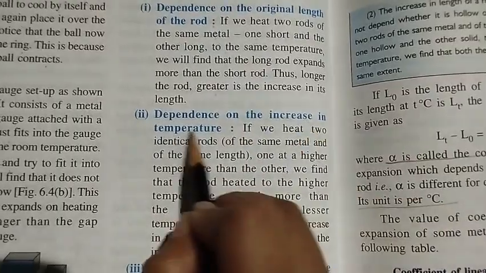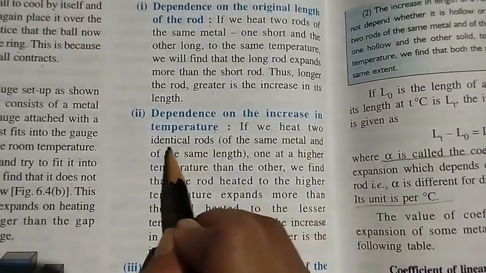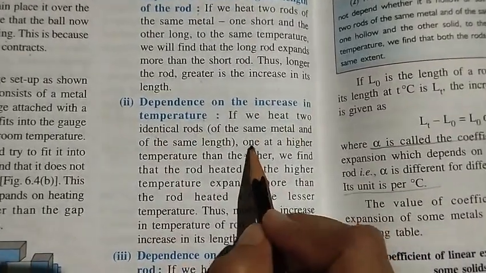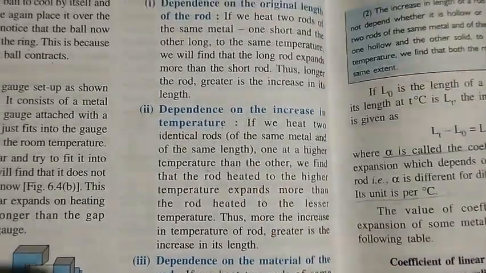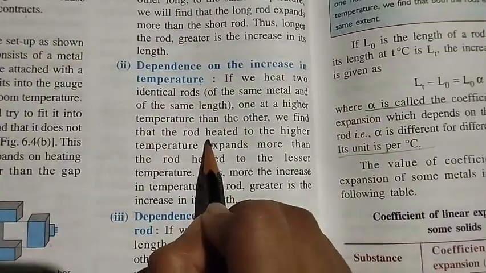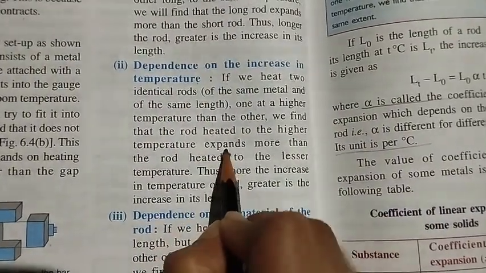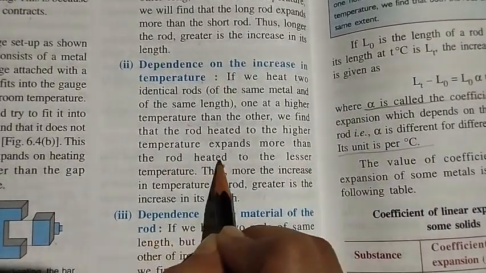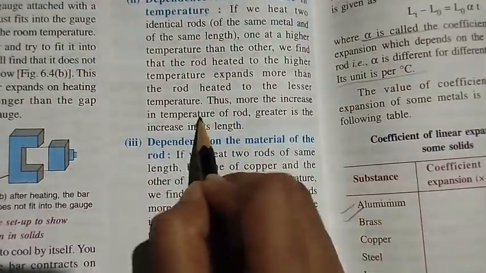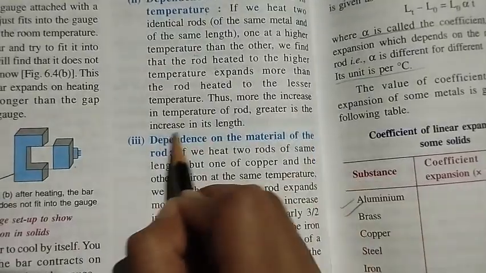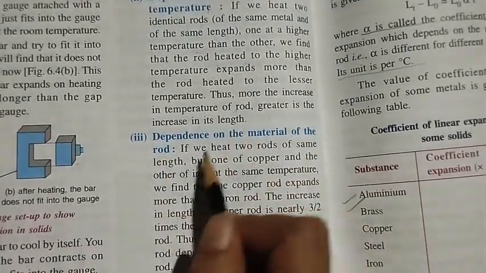Dependence on the increase in temperature. If we heat two identical rods, one at a higher temperature than the other, meaning different temperatures, we find that the rod heated to the higher temperature expands more than the rod heated to a lesser temperature. Thus, the more the increase in temperature of the rod, the greater is the increase in its length.